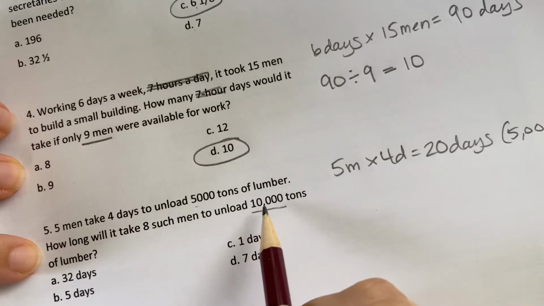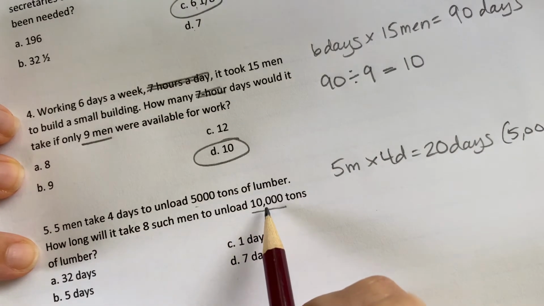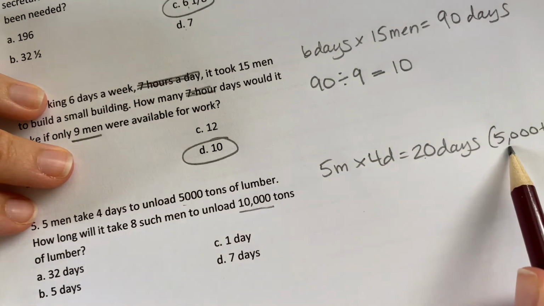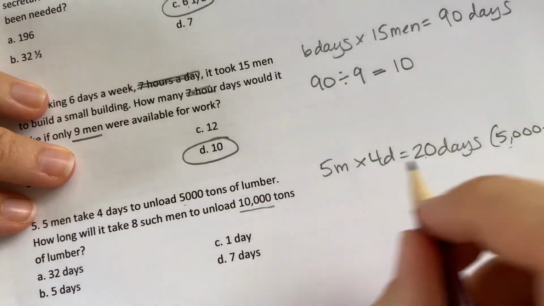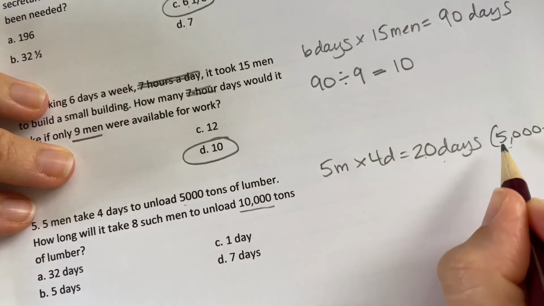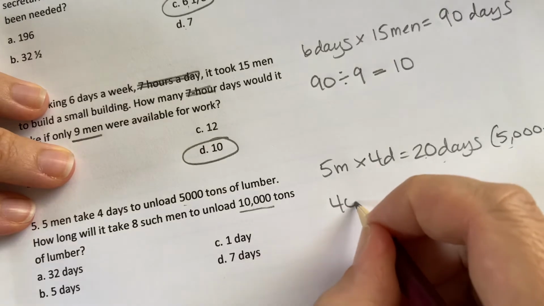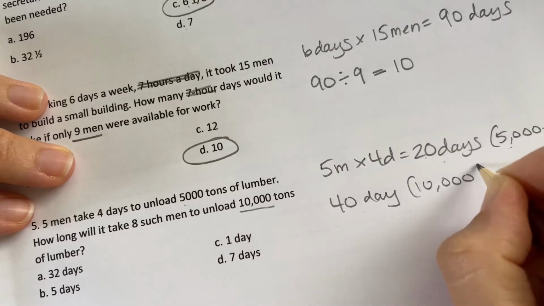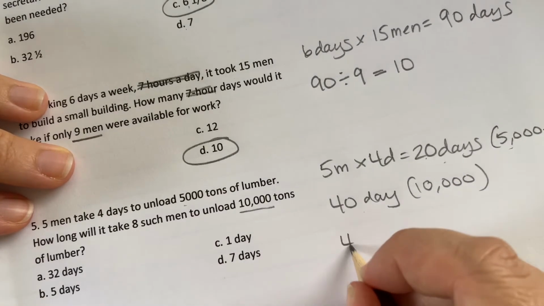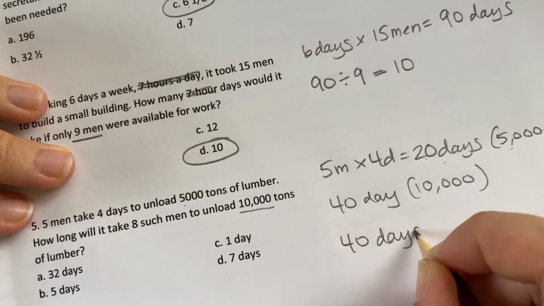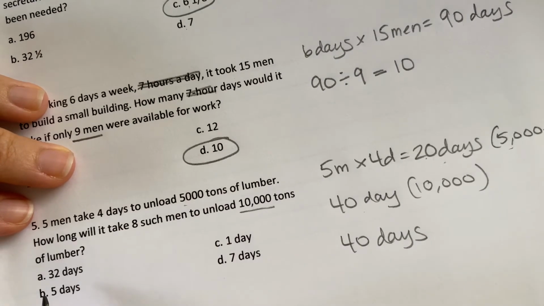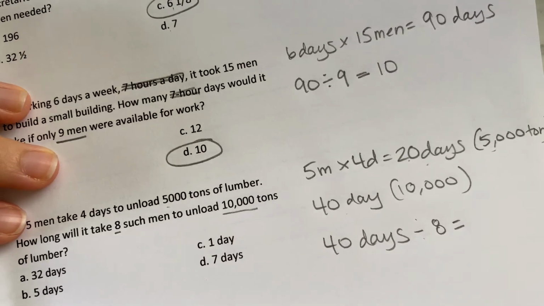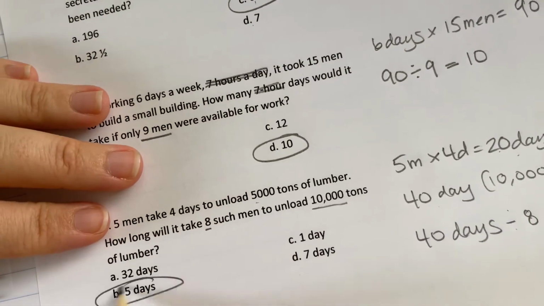Now they've changed the number of tons from 5,000 to 10,000. So if it takes 20 days to do 5,000 tons, that means it's going to take twice as long to do the 10,000. So it's a 40-day job to move 10,000 tons. So we're going to take our 40 days of work that we need to do, and we are divvying it amongst 8 people. So divided by 8. So your answer is going to be 5 days.